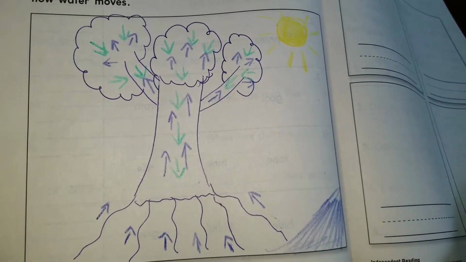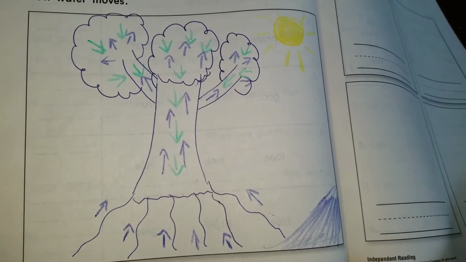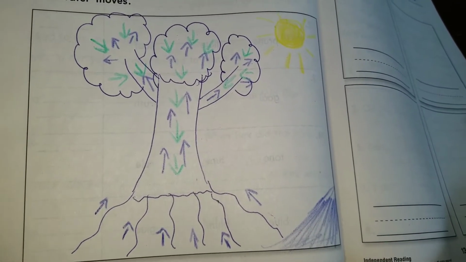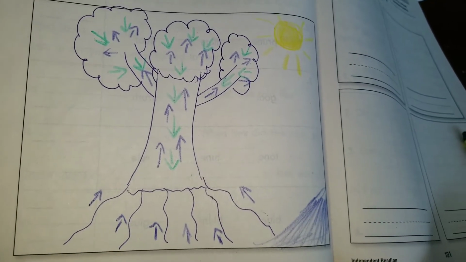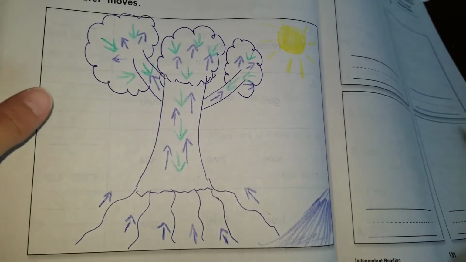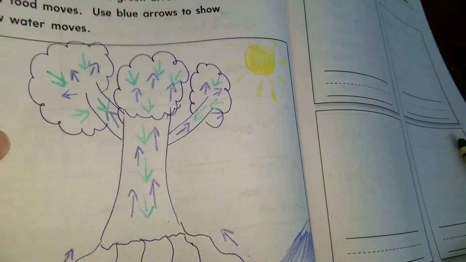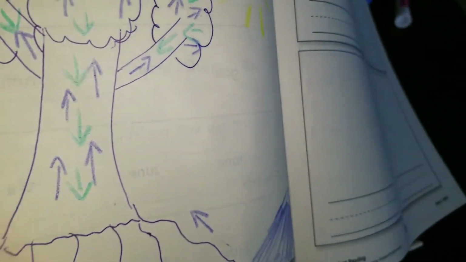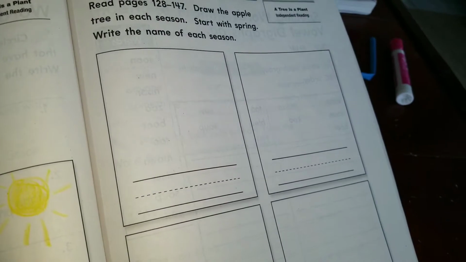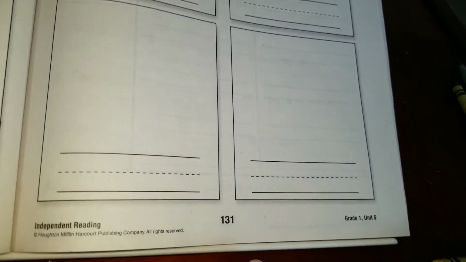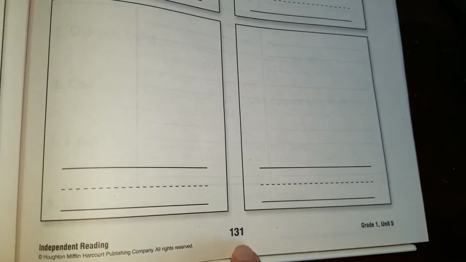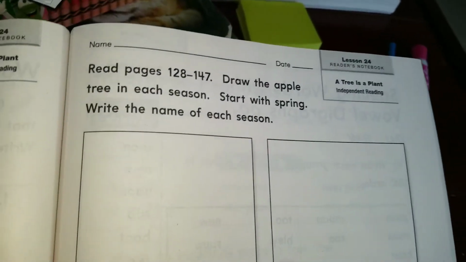All right, boys and girls, if you want to pause the video now, you can do so. And we are moving on to our next page as soon as you are ready. Our next page is going to be page 131, and we're going to continue looking at our textbook. We're going to need our textbook again.